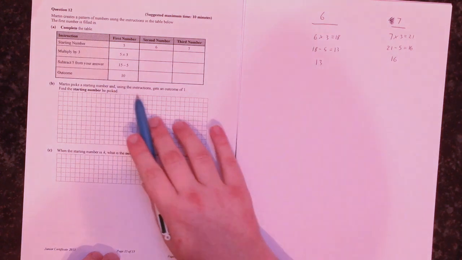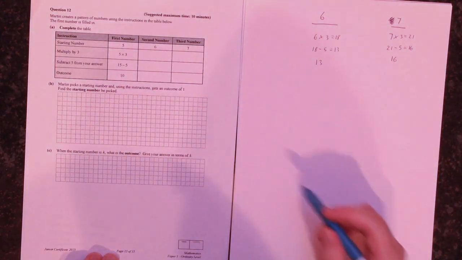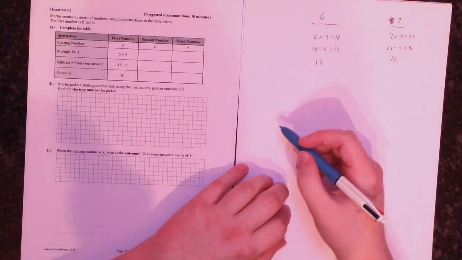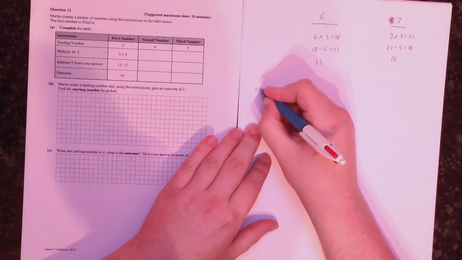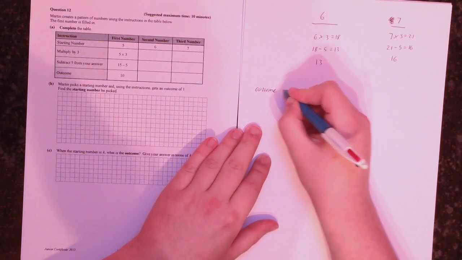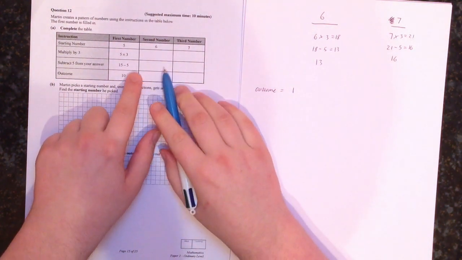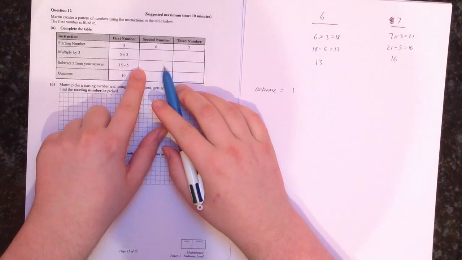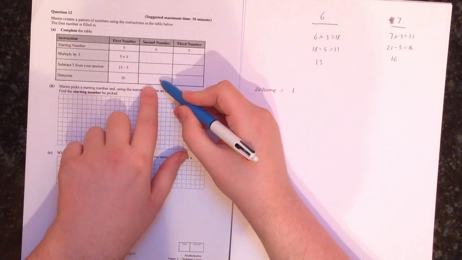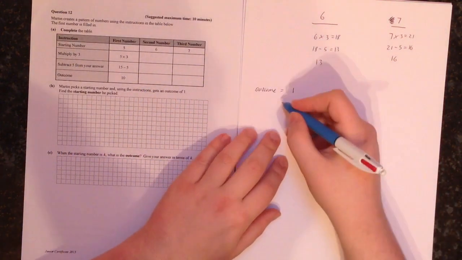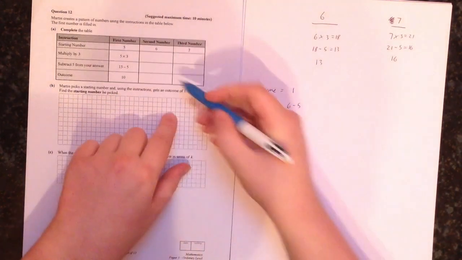Martin picks a starting number and using the instructions gets an outcome of 1. What was the starting number that he picked? So now we're going to do the same thing, except we're going to do it backwards. So we know that our outcome is equal to 1. So in the previous step, we would have subtracted 5 from whatever our previous answer was. So something subtract 5 equals 1. So we'll have 6 minus 5 in the box above it.